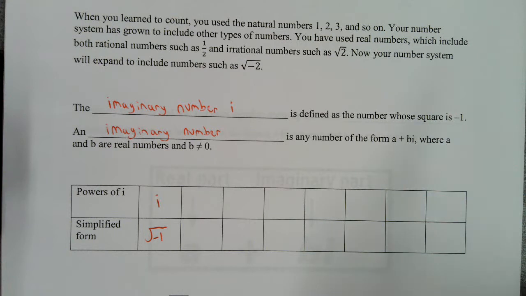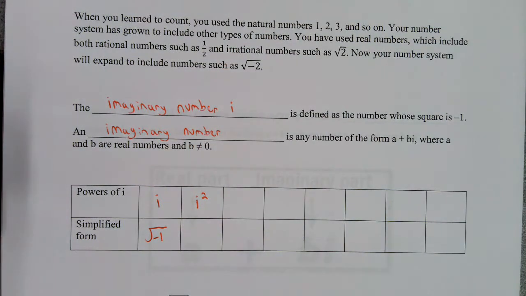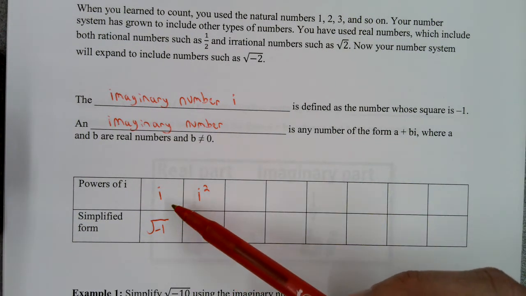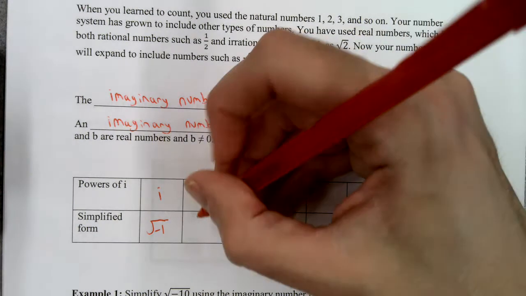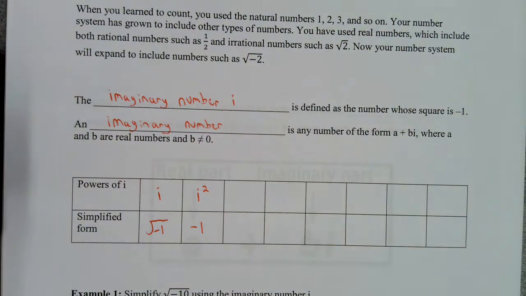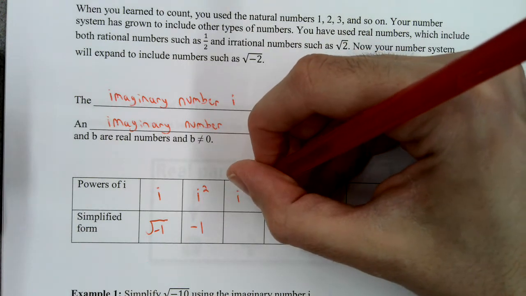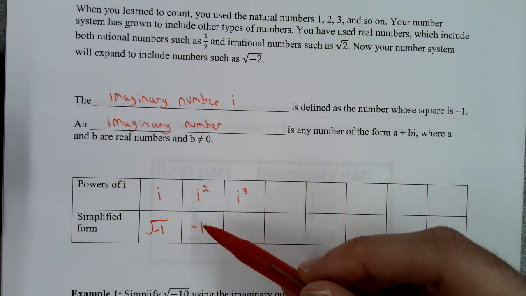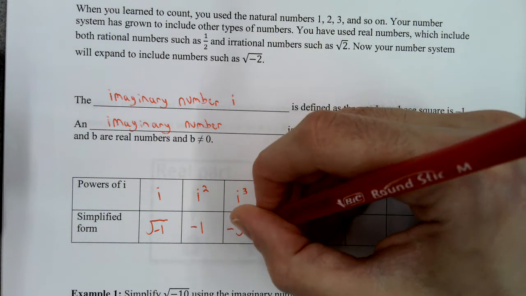Then we have i squared. So think about i squared. i squared equals i times i. So it equals the square root of -1 times the square root of -1, which equals -1. Then we have i cubed, which equals i squared times i. So it equals -1 times the square root of -1, which is negative square root of -1.